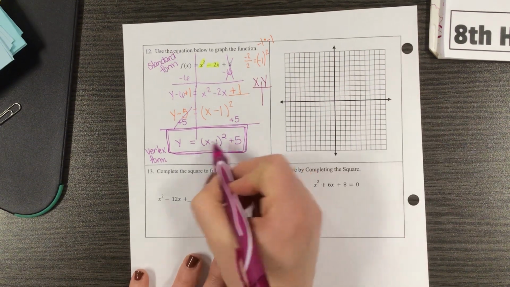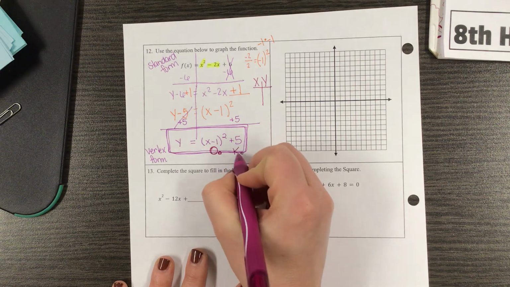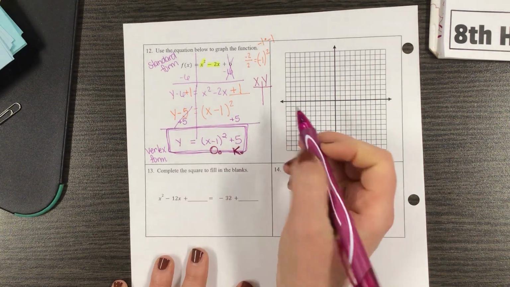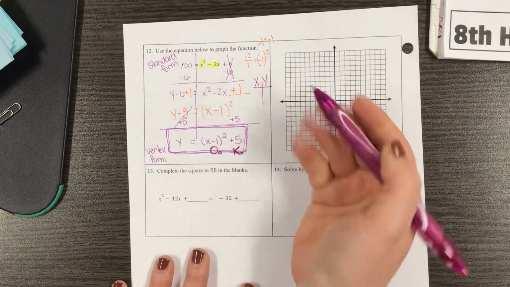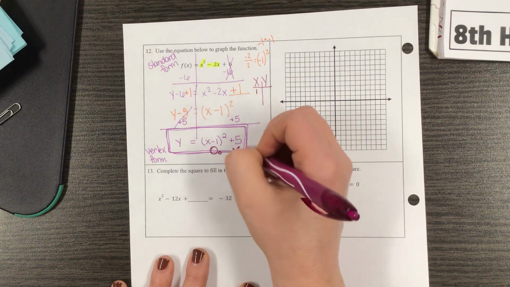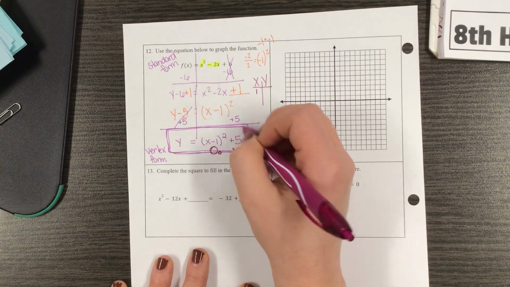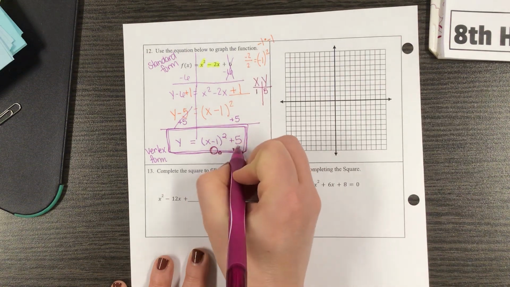So from vertex form, you can say what the vertex is. Finding the vertex is easy, you can do it, everybody can do it. What is the opposite of a -1? +1. Keep whatever number is out back. I'm keeping a 5. Opposite, keep.